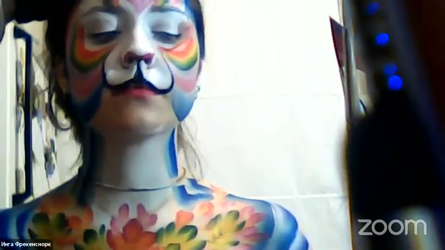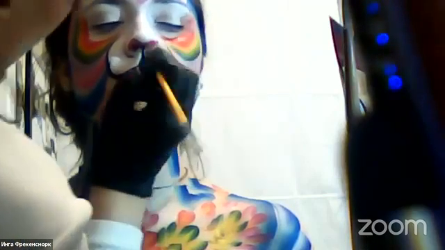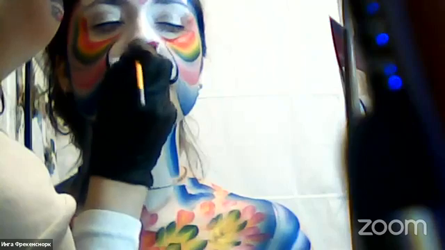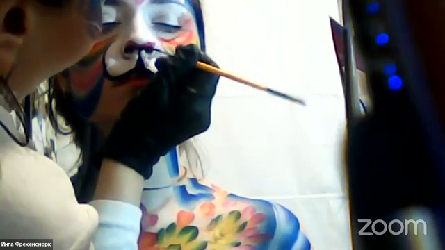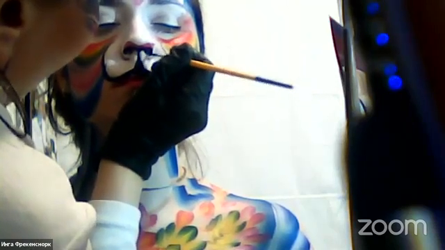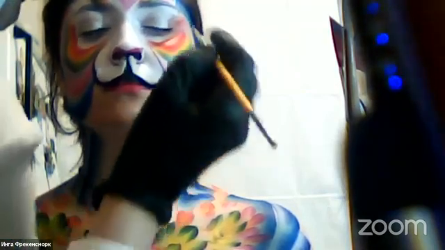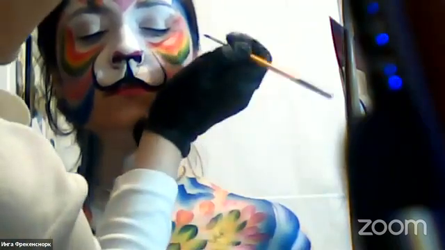Now I will add some black to our nose. If you want to create a male design, you can do the nose a little bit bigger, but for this shape of the nose, I don't think it's a good solution. Now I will add some tiger lines, and I hope you will see how I'm doing this.